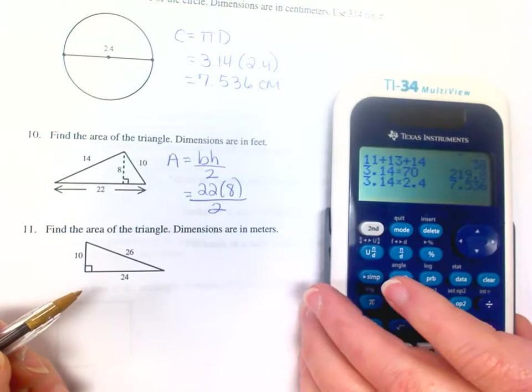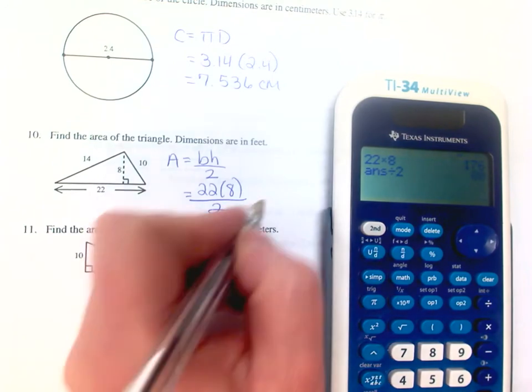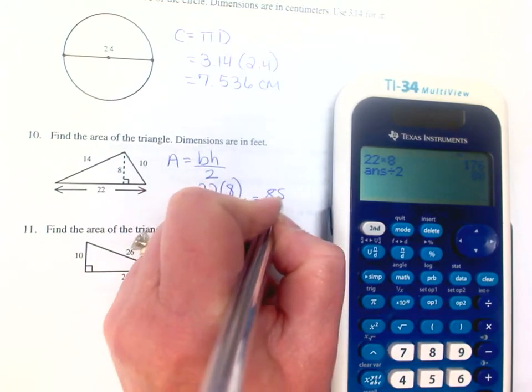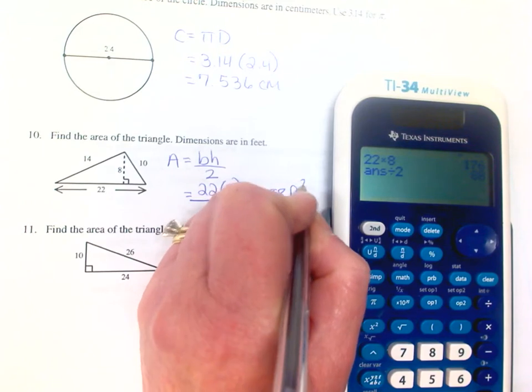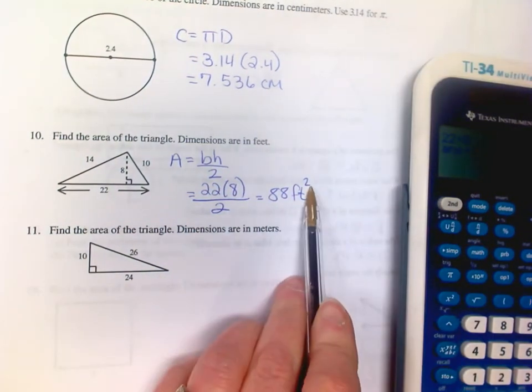So we can multiply 22 times 8, which is 176, and then divided by 2. So our area is 88 square feet. Make sure your answer to an area question has square feet, not just feet.